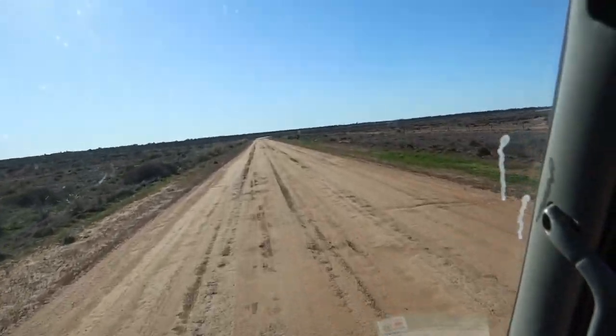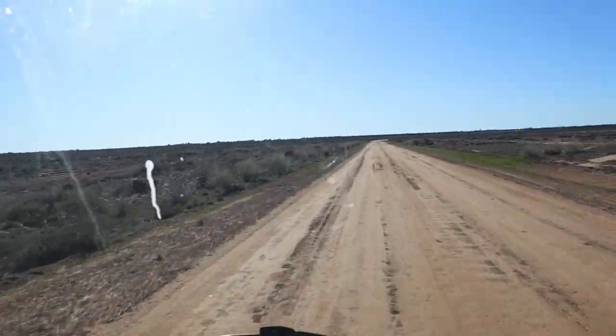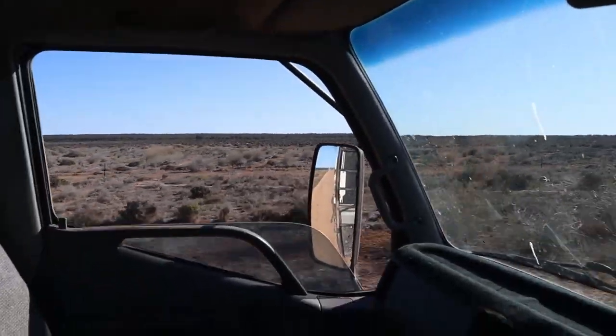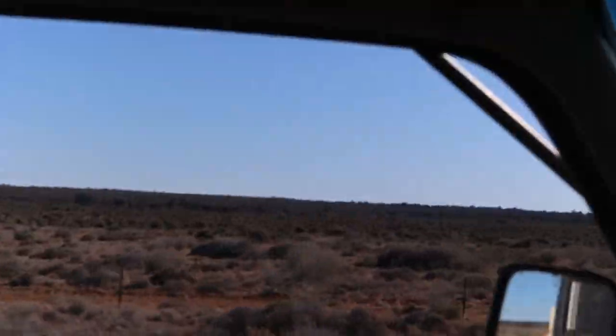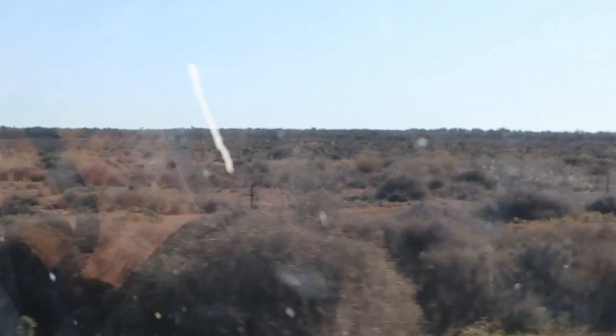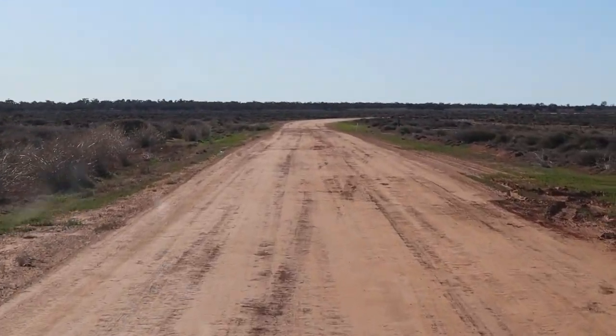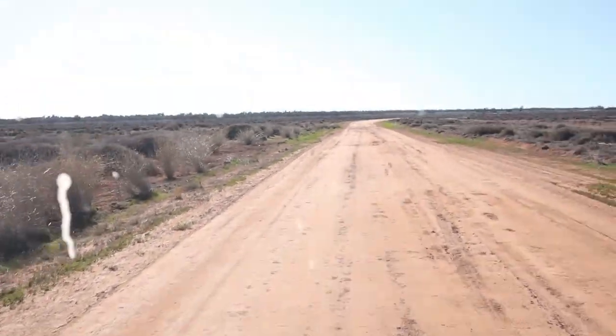So I think we've got about 25 kilometres to go before we get to Lake Mungo. Yeah, you look out there, you can see the edge of the lake, the walls of it, over there in the distance. So yeah, we're driving across a big old dry lake. Pretty cool.